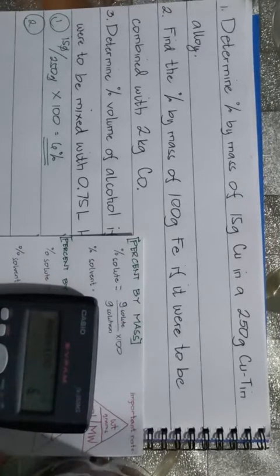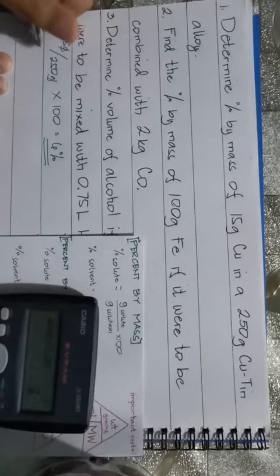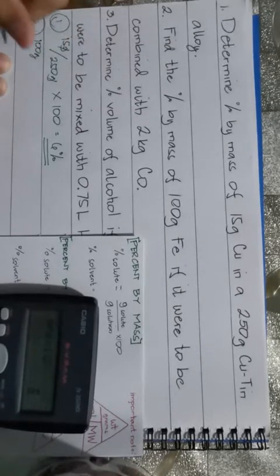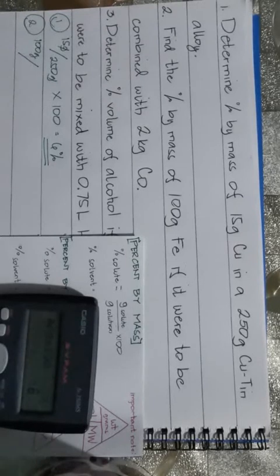Okay, now let's try answering number 2. Now, in number 2, find the percent by mass of 100 grams of iron if it were to be combined with 2 kilograms of cobalt. Now, ang hinahanap natin ay yung percent by mass ng iron. So, in this case, let us write down the mass of iron, which is 100 grams. Next, we're going to divide it with the amount of the solution.